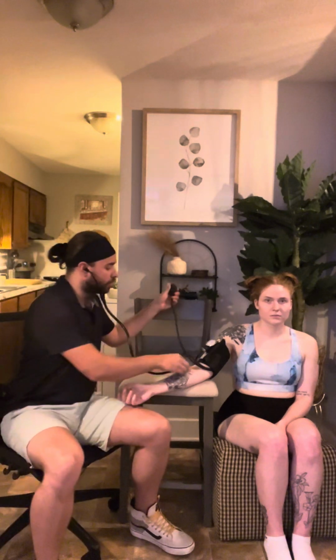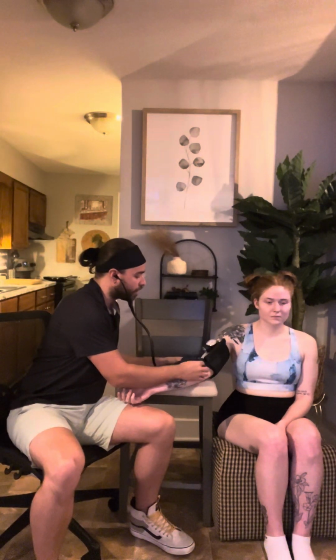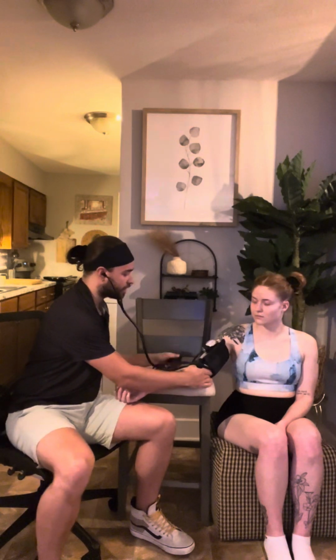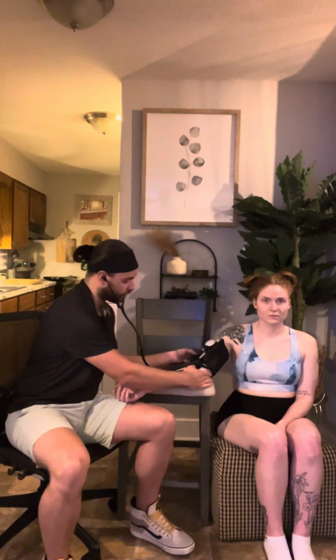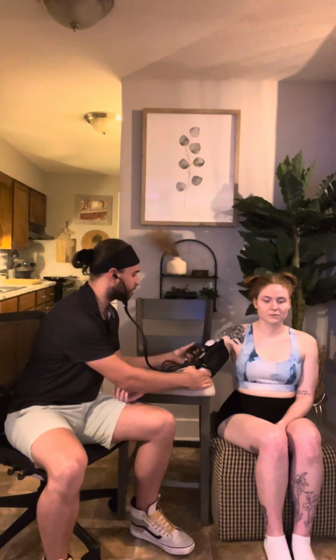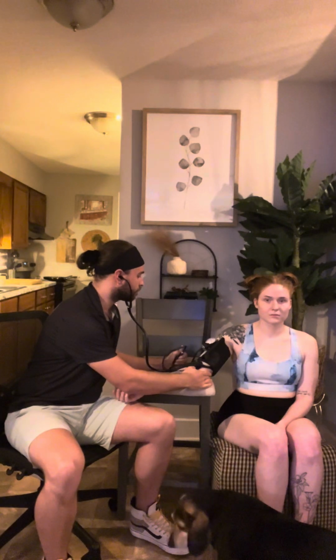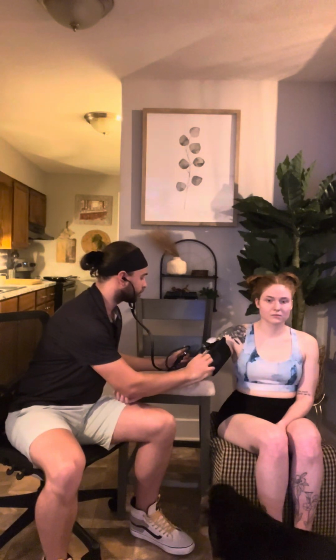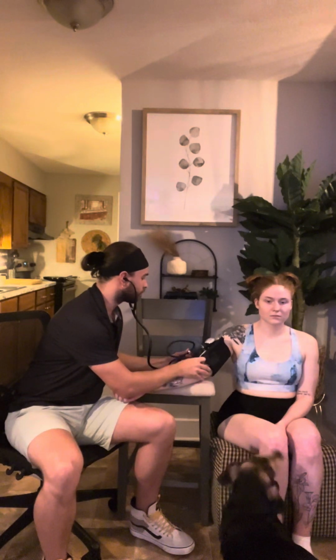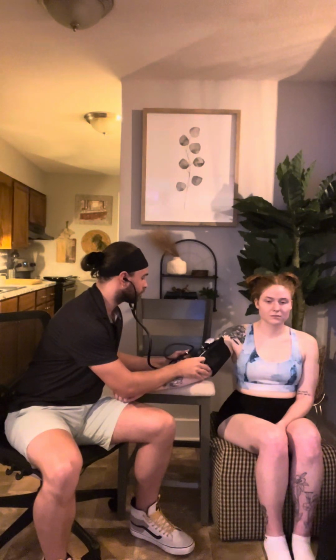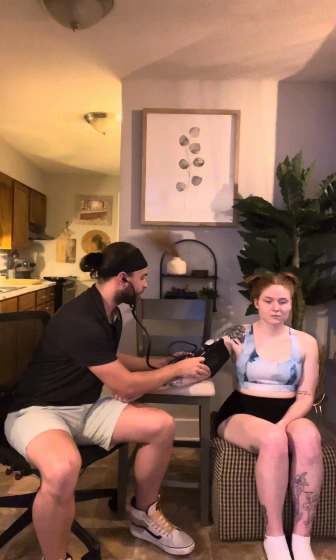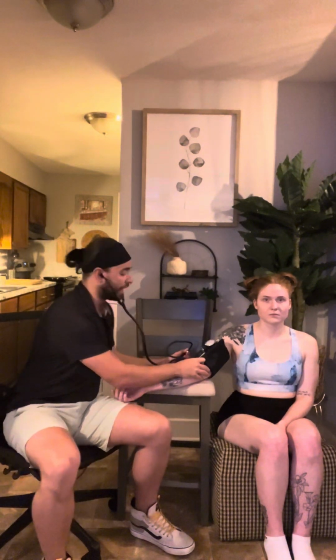So we're going to place the stethoscope right above her brachial artery, not pressing on the drum, just pressing on the sides. And we're going to inflate the blood pressure cuff 40 over her resting blood pressure, and then note the systolic and diastolic blood pressures. Alrighty, and her blood pressure was 122/82.